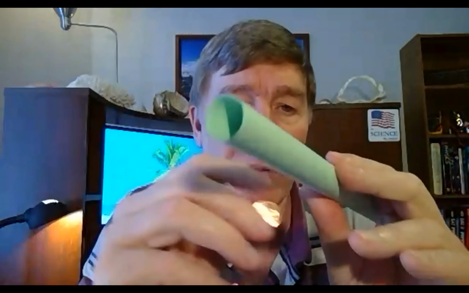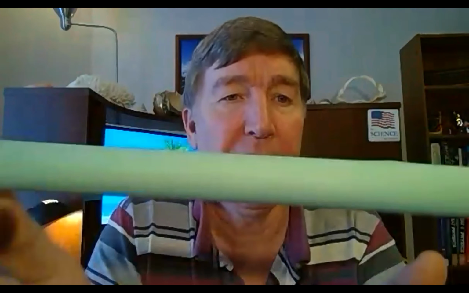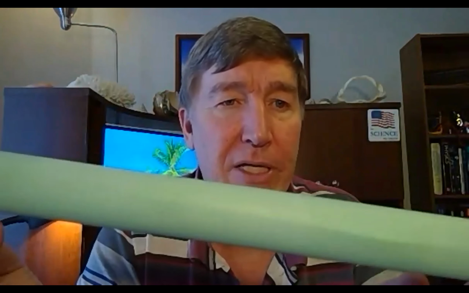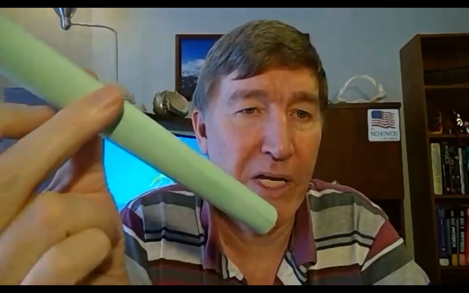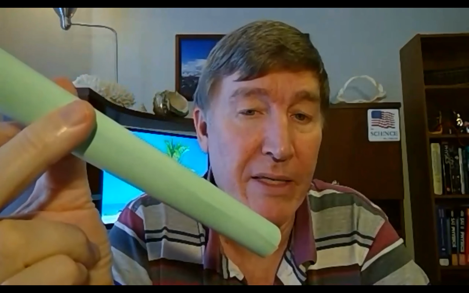So once I've got it rolled to that level of tightness, I'm going to get out some tape and get a couple pieces. And so now what I have here is a rolled up piece of paper, just 8.5 by 11 paper. And this is going to be my launch tube.